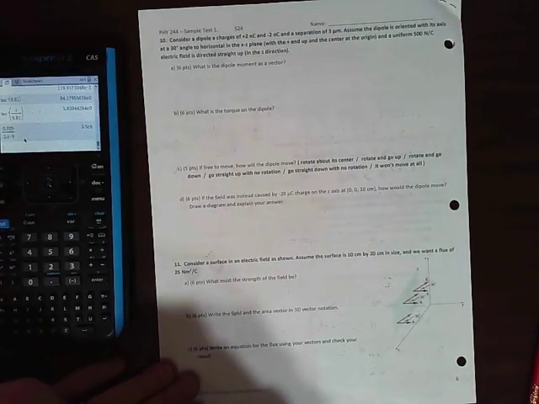Some of the types of problems you can expect. Again, there could be other types, but this is just giving you some samples.